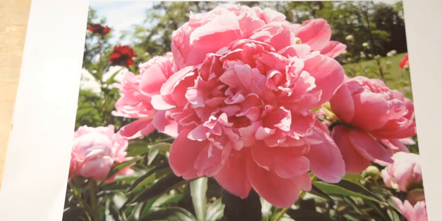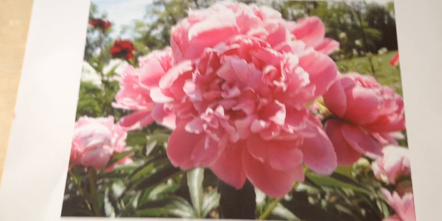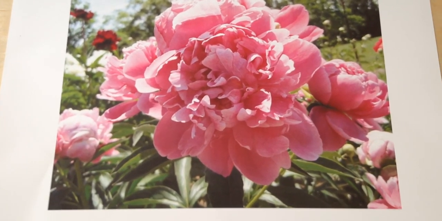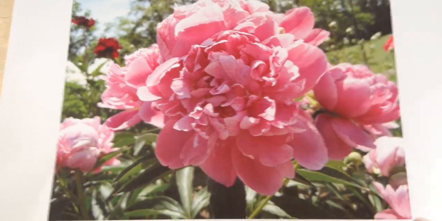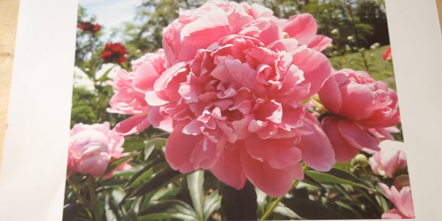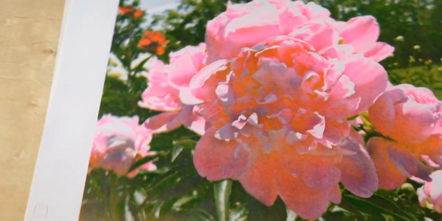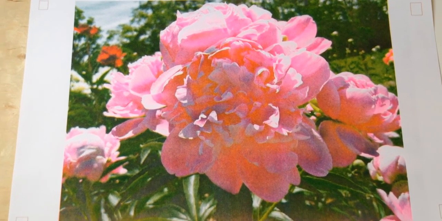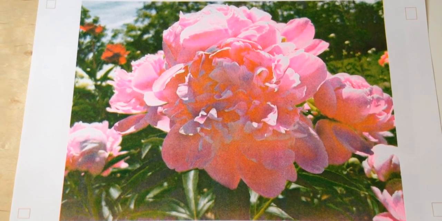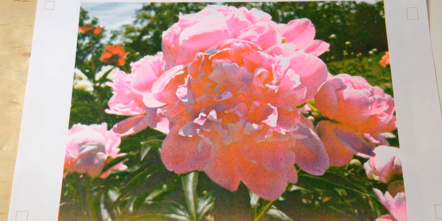All right, so let's take a look at some examples. This was printed with a laser printer, which you can do at your local copy shop such as Staples. It's done on coated paper, so it's got that shiny, smooth look to it. This is done with the riso on uncoated white paper, so it's got that fluorescent pink, teal, and yellow.